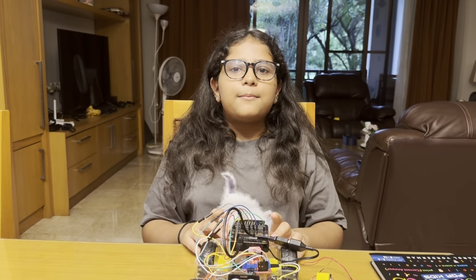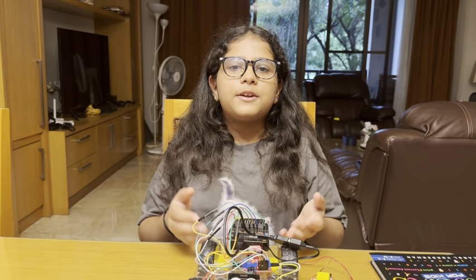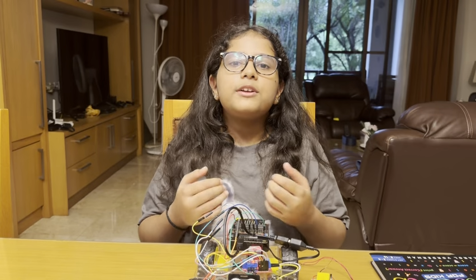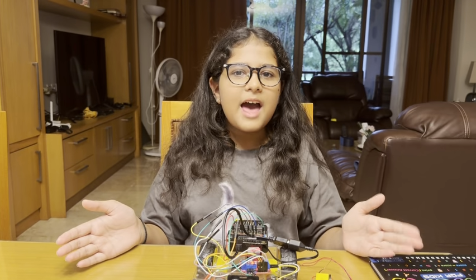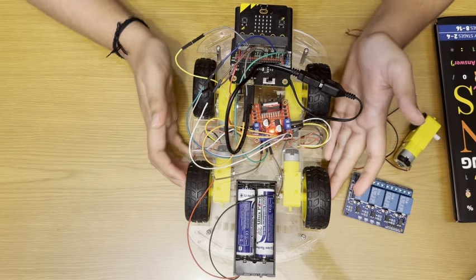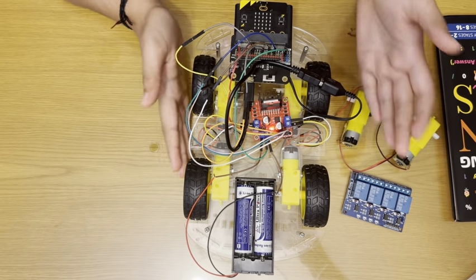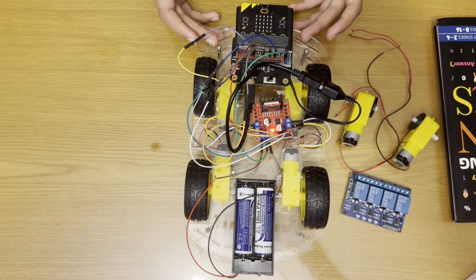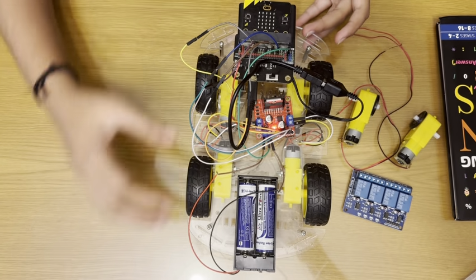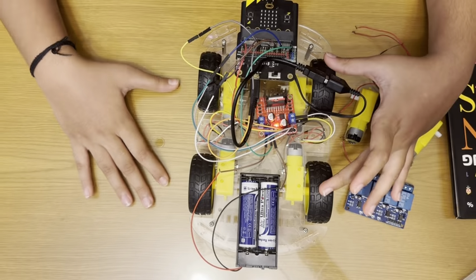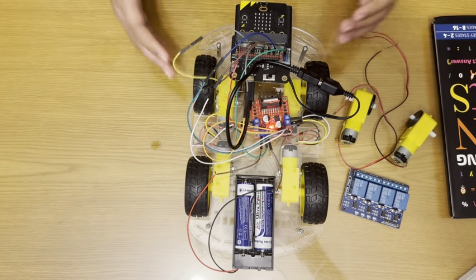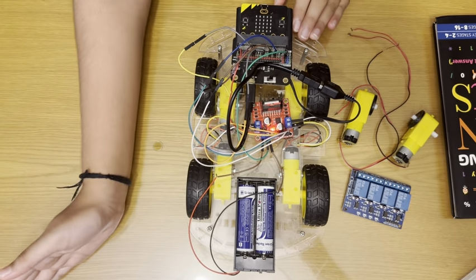We need the help of a concept called differential speed, which can help our robot car move right or left. Suppose we want to make our robot car turn right, we have to slow these two DC motors and run these two DC motors fast, so our robot car turns right.